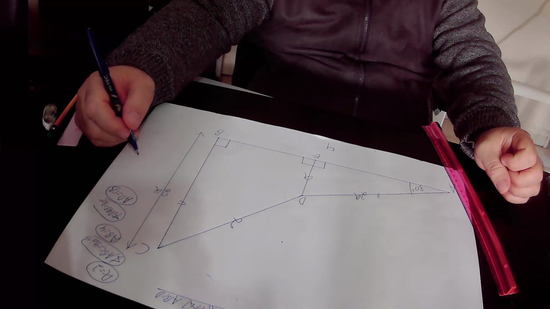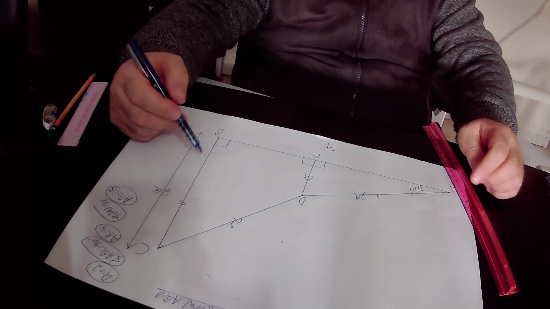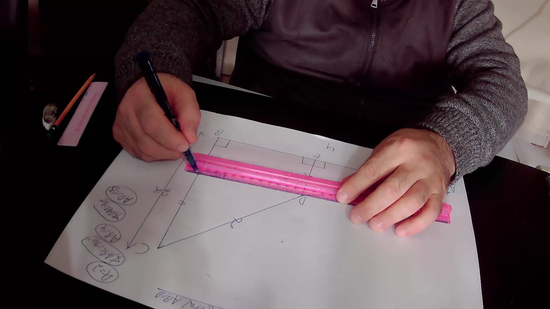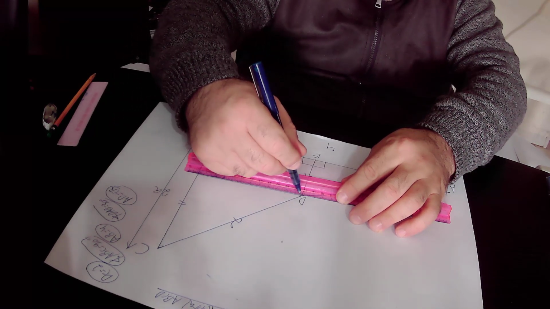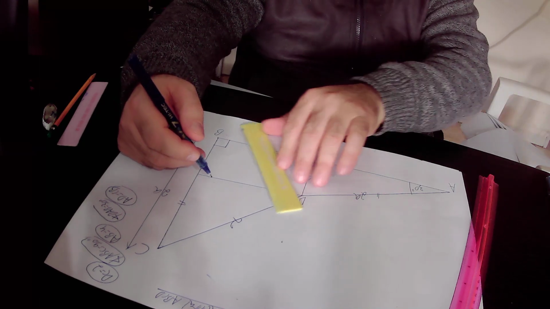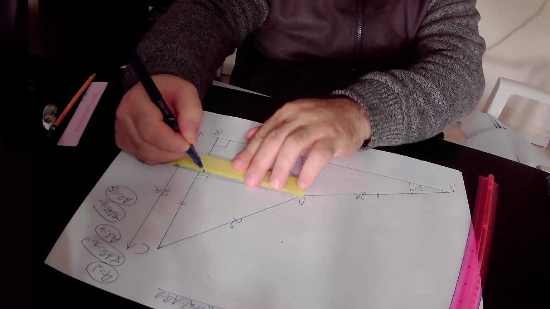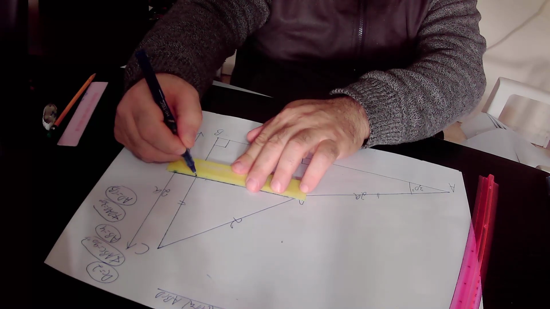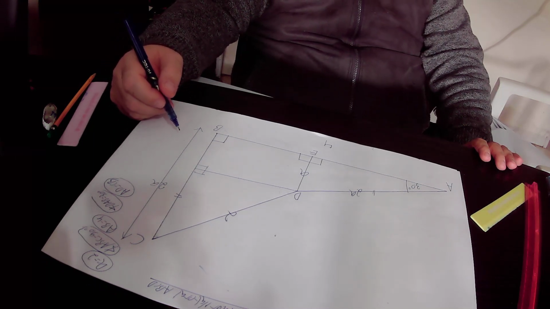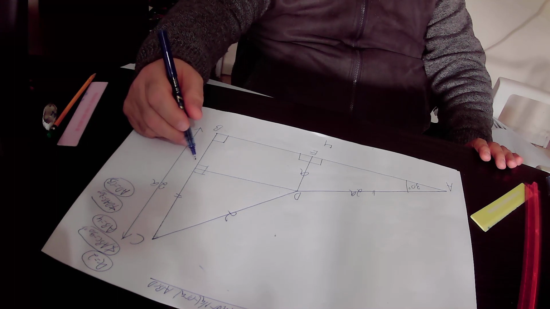In the next step, from point D, we will draw a perpendicular to CB. So this angle will be equal to 90 degrees, and this angle will also be equal to 90 degrees. And we will define the touching point between the perpendicular from point D to CB as point F.